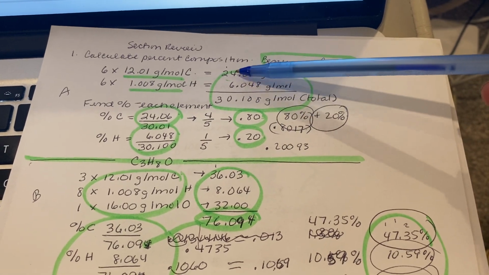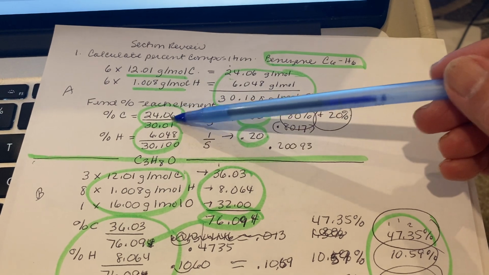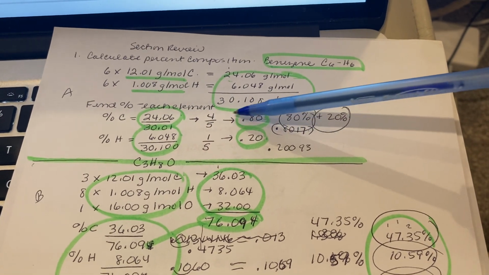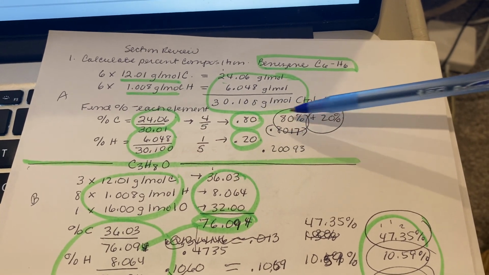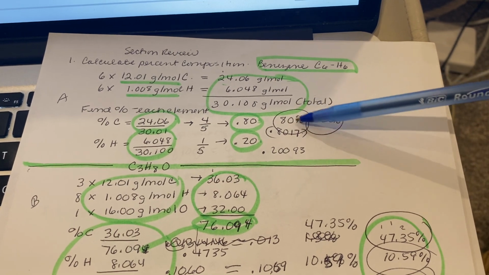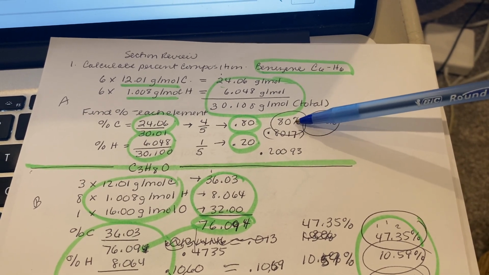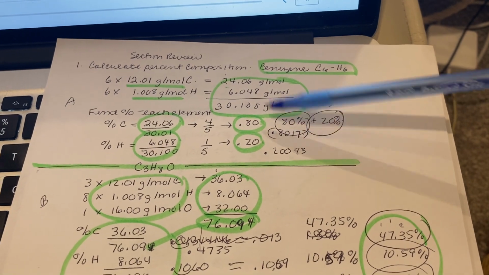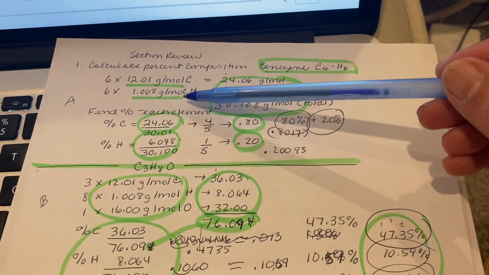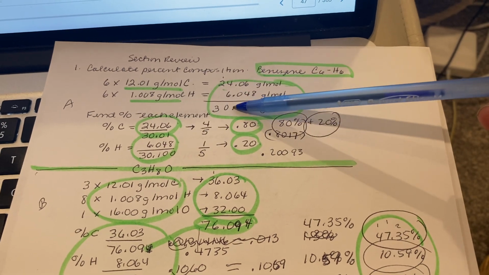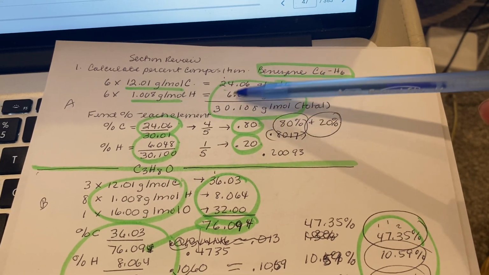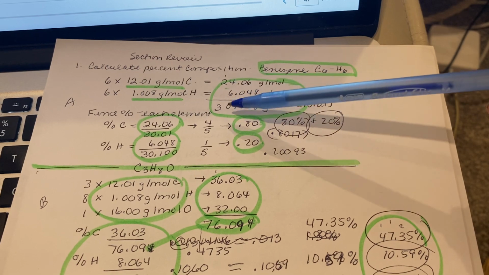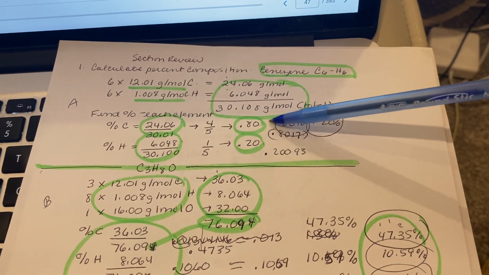So 24 is what percent of 30? 24 over 30 is 4/5, or 0.80. So 80% is going to be how much carbon we have. 80% is carbon. See how I did that? I just took the 24.06 over the total, just like the girls and the boys as we did. 24 over 30, and we get 80%.